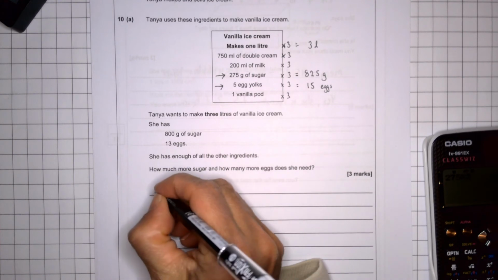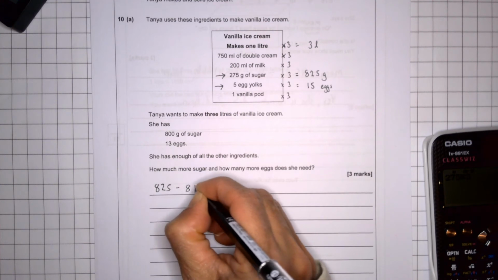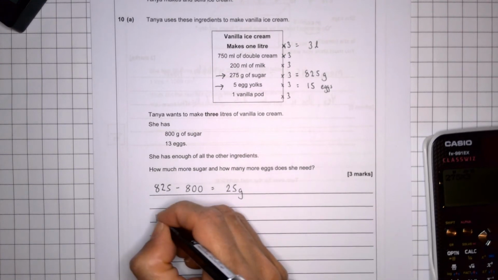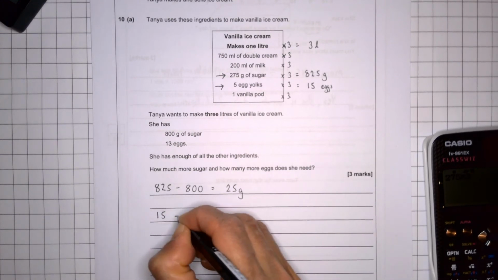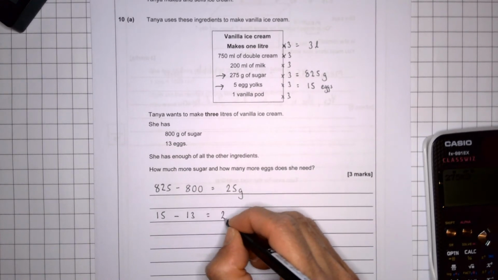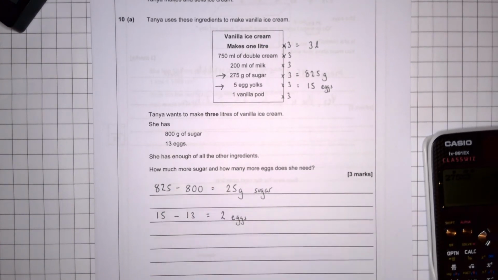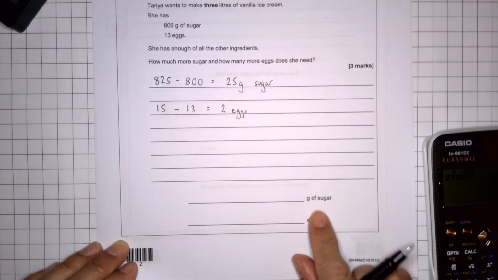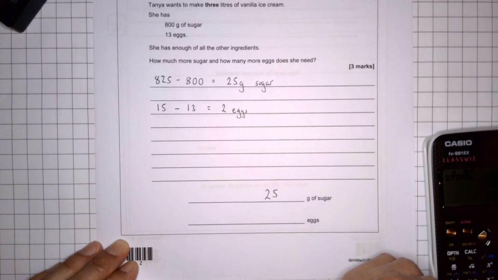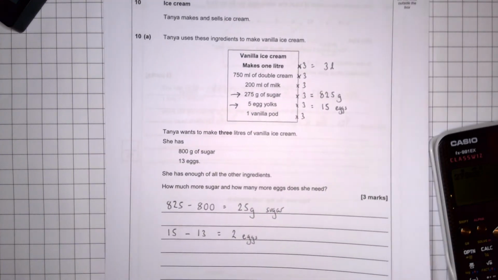And they tell us that at the moment she has 13 eggs and 800 grams of sugar. So to find out how much more she needs, well, she needs 825, but she already has 800, and when you put that in your calculator, it will come out to 25 grams that she needs. And we also can see that she needs 15 eggs. She already has 13. When you put that in your calculator, 15 minus 13 will tell you 2 eggs. So the question is, how much more does she need? Down here we have the space for sugar and for eggs. So she needs another 25 grams of sugar, and she needs another 2 eggs. Not so bad. On to part B.